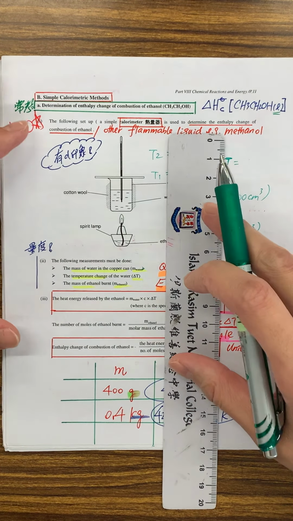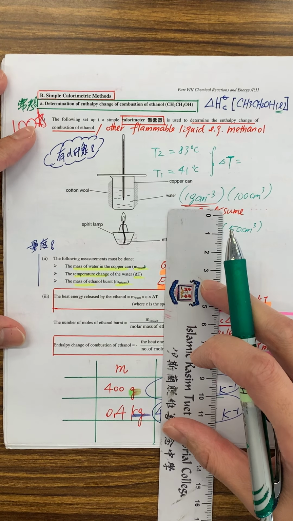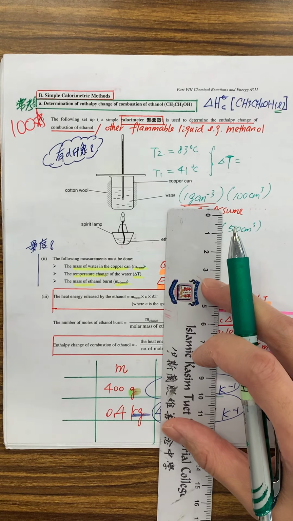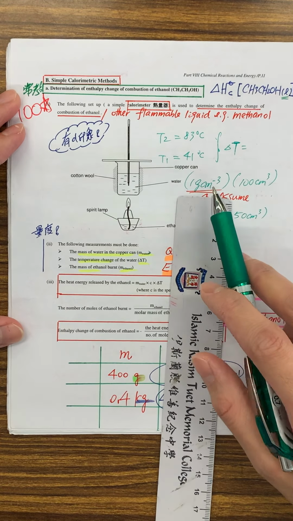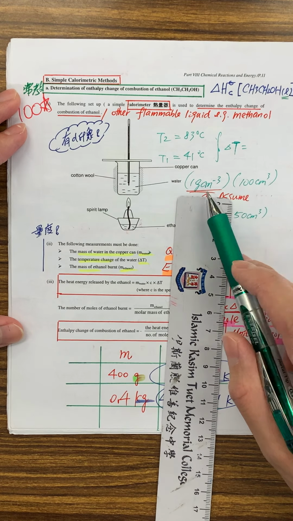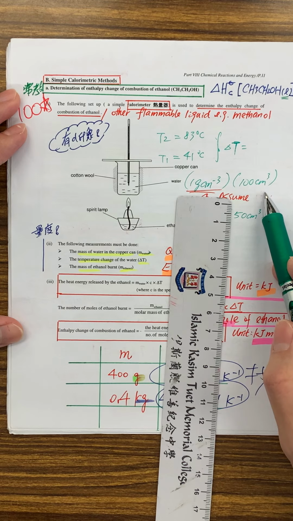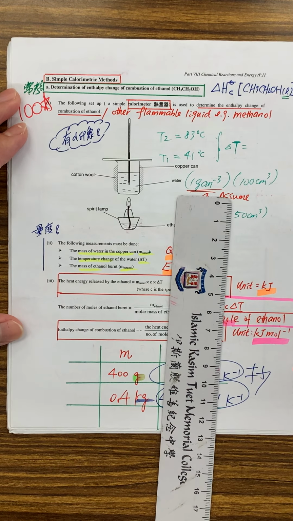We know that the mass of water can be obtained from its density. The density of water is 1 gram per cm cube, understood? So by cancelling out the unit, for 100 cm cube we have 100 gram of water. Okay, can you get it?